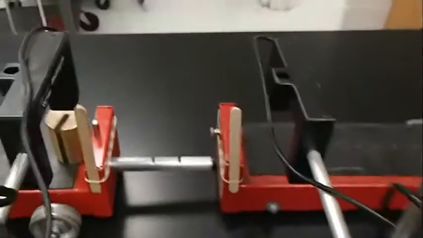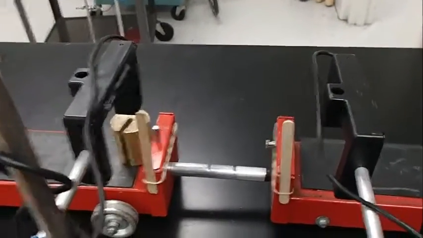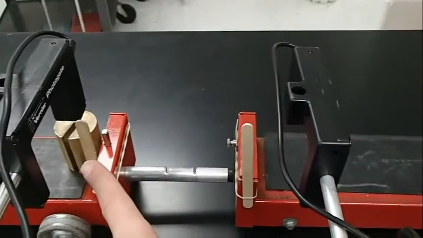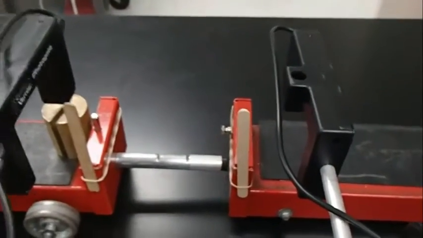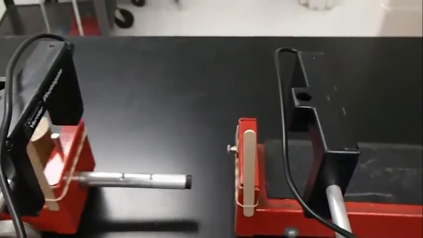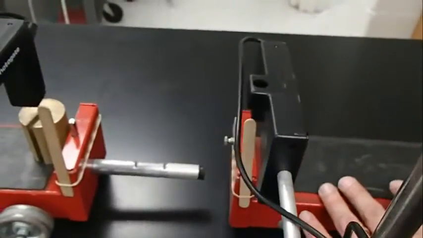You also want to set up your photo gates to detect the motion of the lab carts. There's a popsicle stick here, and that popsicle stick, as it slides through the photo gate, will allow the computer to calculate what the velocity will be. Same with the other photo gate.